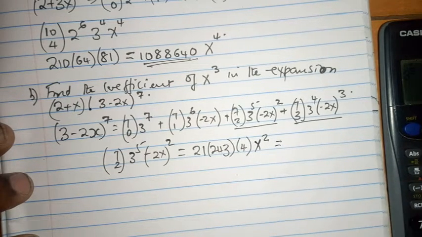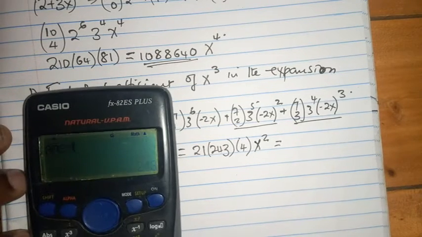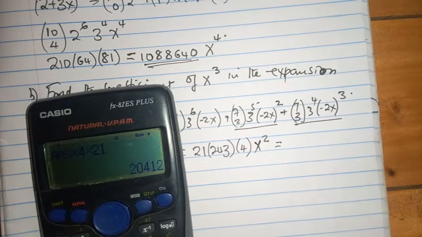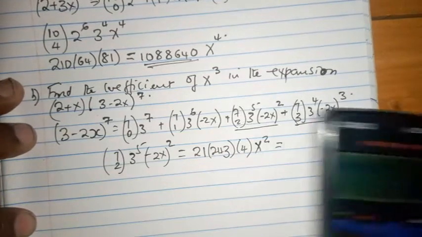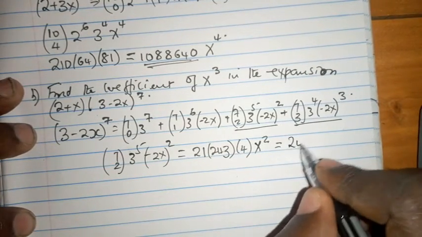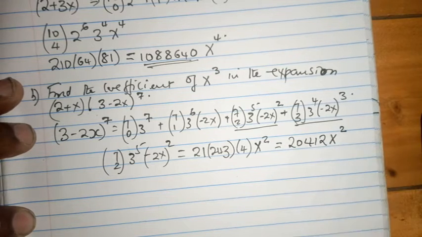So this one is going to be, let's multiply out everything. 243 times 4 times 21 gives us 20412. So it becomes 20412 x squared. Leave it there.